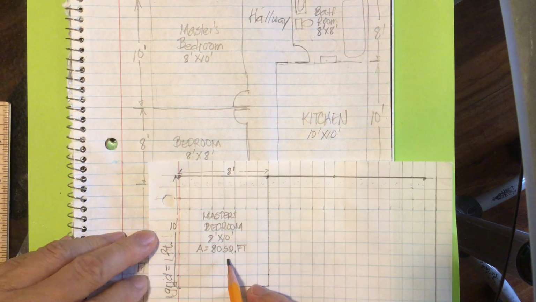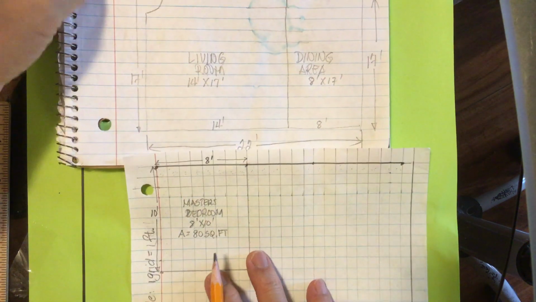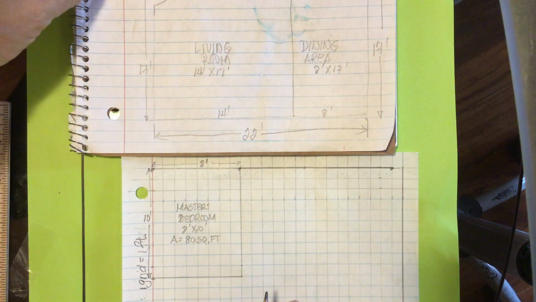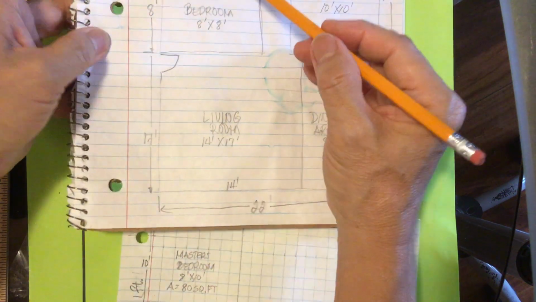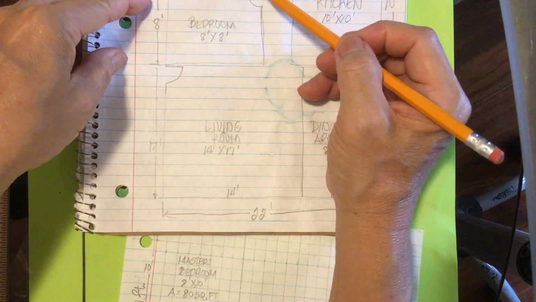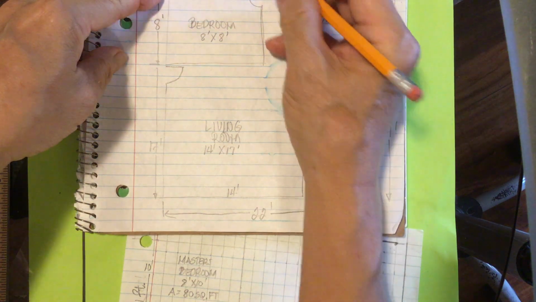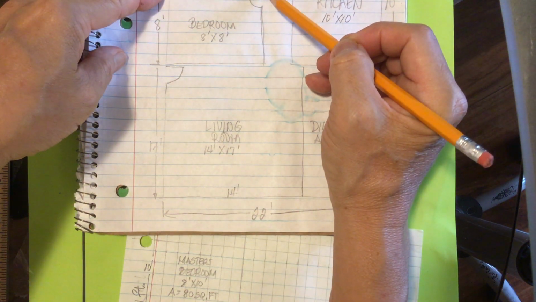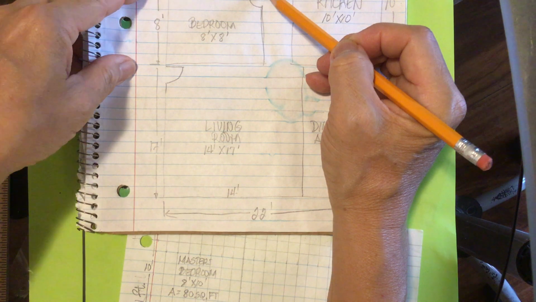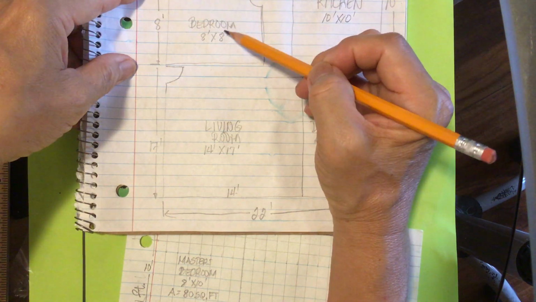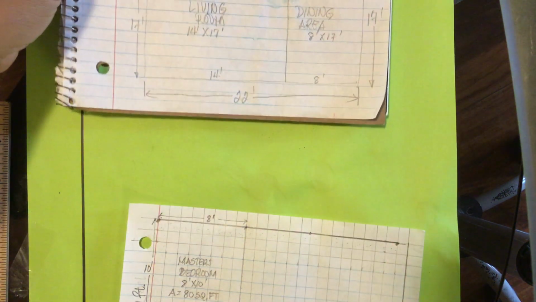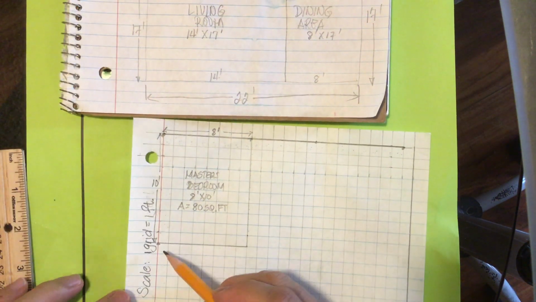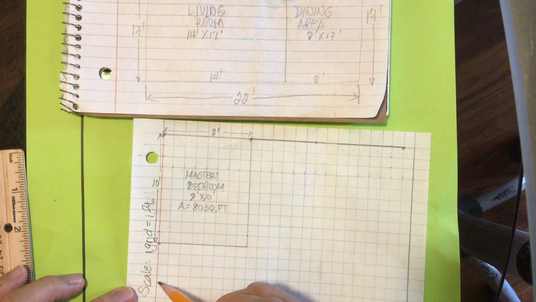Okay, now let's go to our other bedroom. The master's bedroom's one side is 8 feet, and the other bedroom has the same dimension here. So the dimensions of your other bedroom are 8 feet by 8 feet. I'm going to count again: 1, 2, 3, 4, 5, 6, 7, 8.